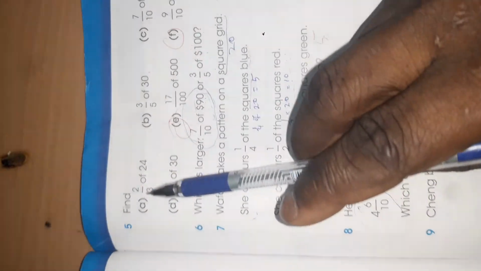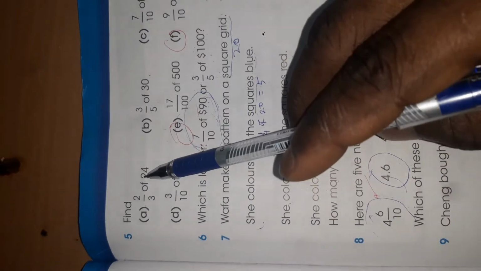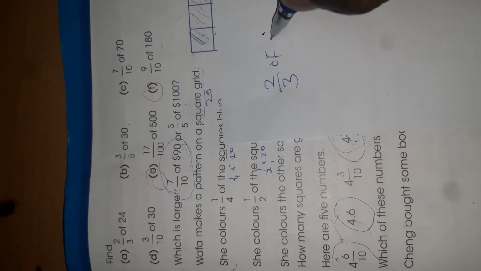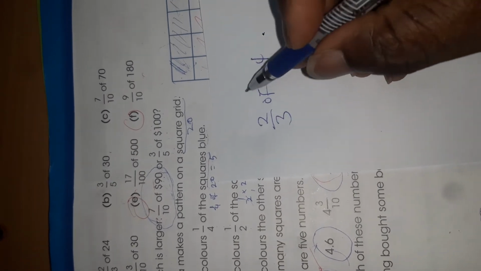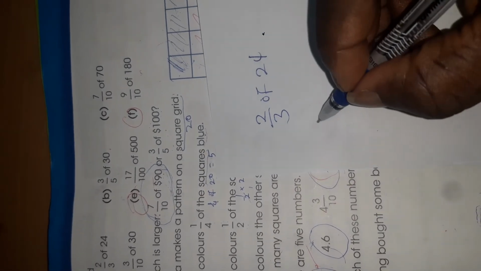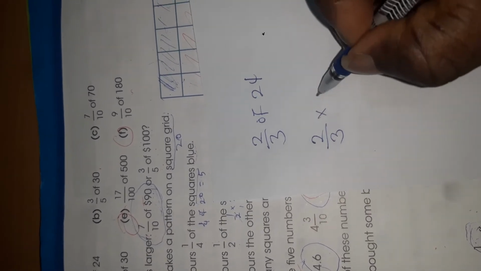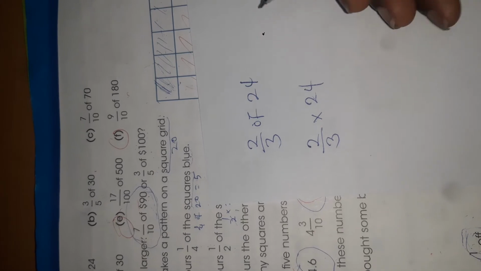Now look at this question 5. 2 over 3 of 24. What does it mean? 2 over 3 of 24. I said your "of" is your what? Multiplication. So you change "of" to multiplication. You have 2 over 3 multiplied by what? By 24. Can you see?